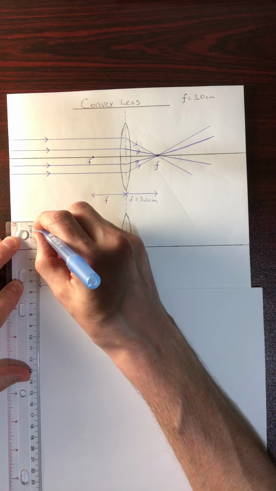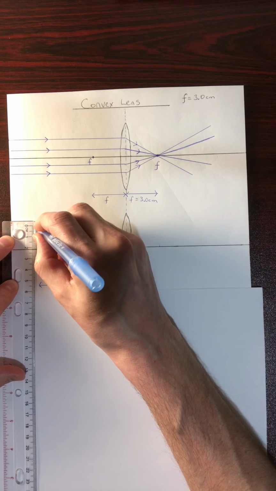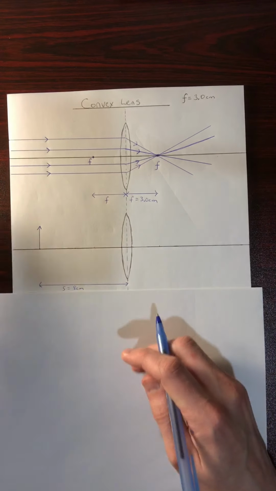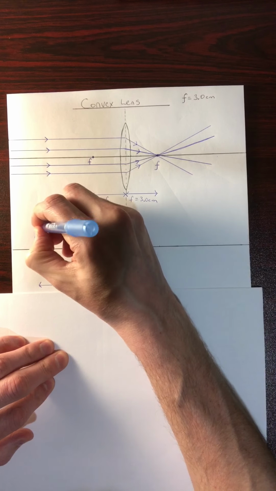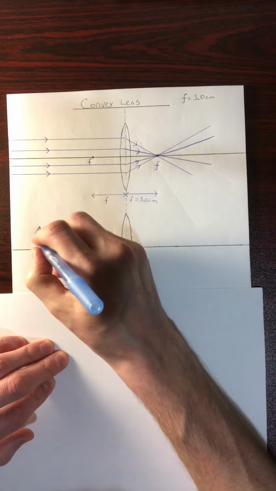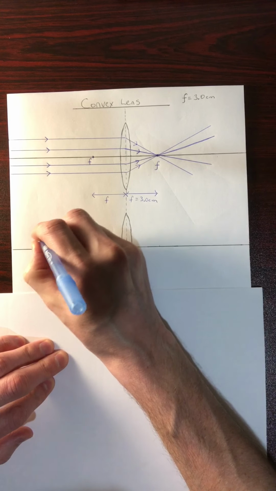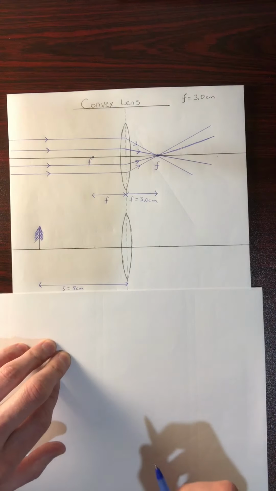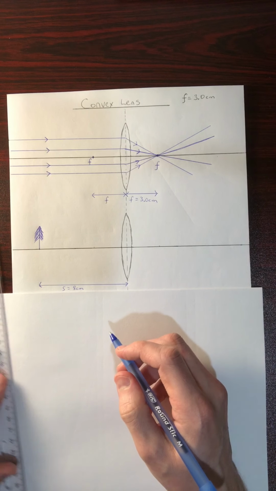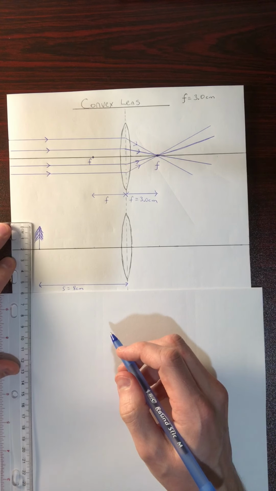Now, I could just draw a line with an arrow, but we've got some other arrows, so why don't I make it just a little bit more interesting, just faintly so. I will draw a tree. Not a great tree, I'm a physicist, but a tree, just to have something to talk about. Okay, so we've got a 2 centimeter high tree here. So I'll just kind of make a note of that.